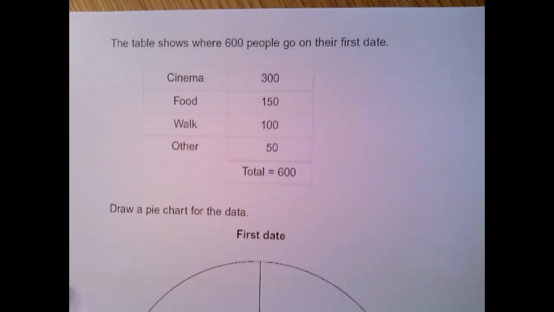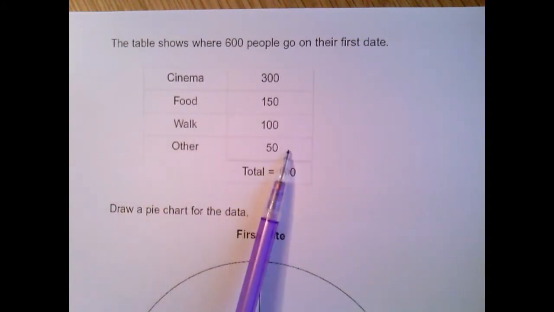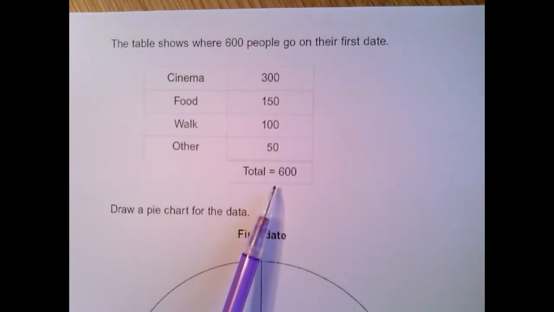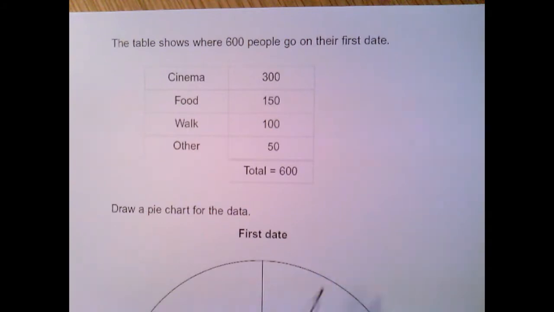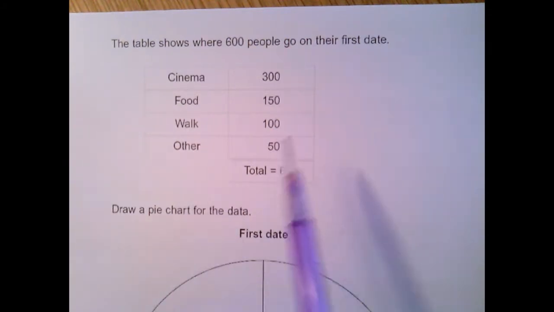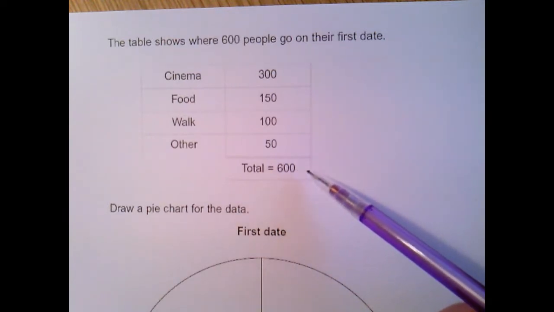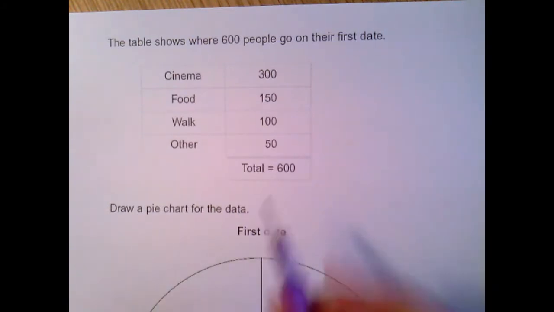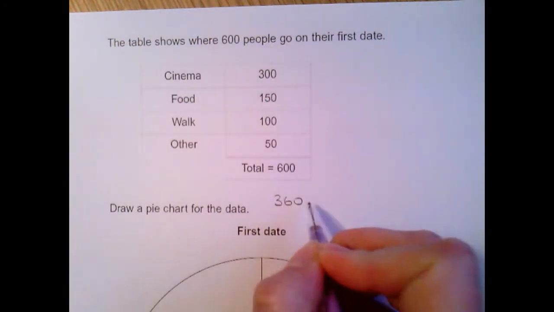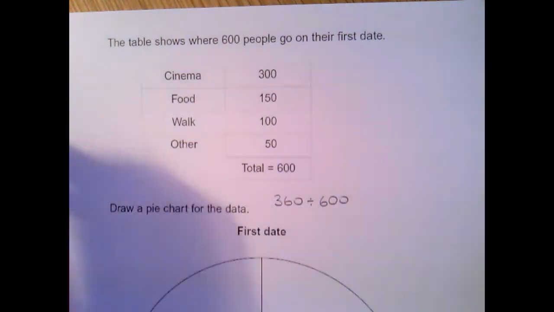This time the table shows where 600 people go on their first date, whether they go to the cinema, go out for food, go for a walk or other. And these numbers total up to 600. So if you went to draw those in the pie chart, they wouldn't fit this time because they would be too big. So this time you have 2 choices. Either you need to work out 600 divided by what would get you 360, or else you do 360 divided by 600.